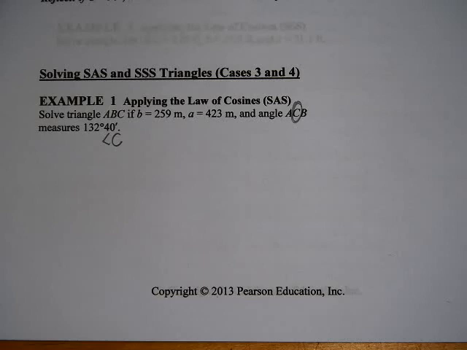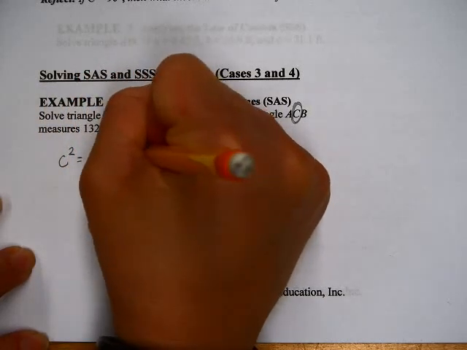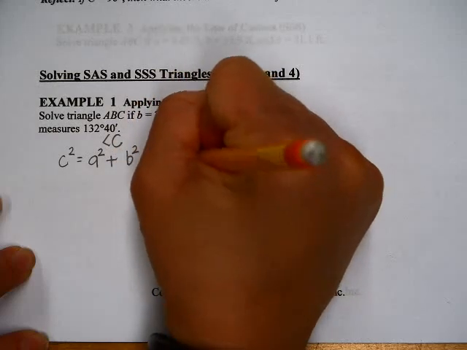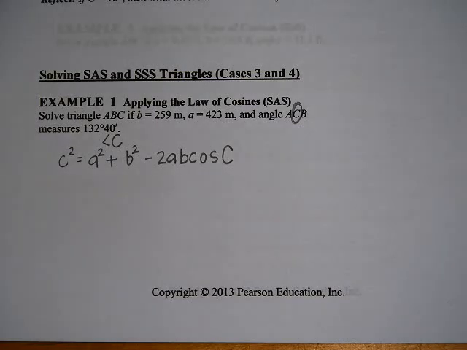All right, so look at your formulas up at the top. We have little b, we have little a, and we have big C. So which one of those could we use, and what could we solve for first? We can use the bottom one, right? And then we can solve for little c first, okay? So that's what we're going to do. We've got c squared equals a squared plus b squared minus 2ab cosine of big C. This is what we're using.